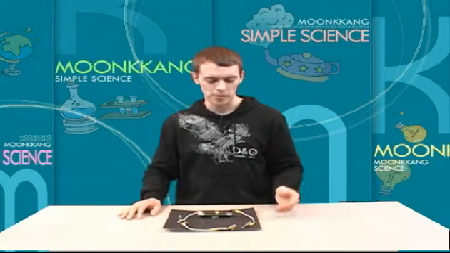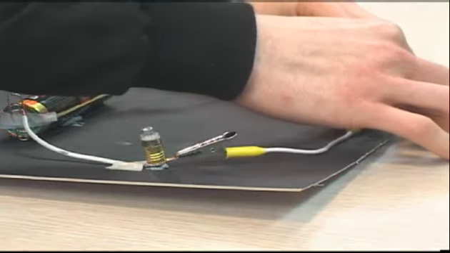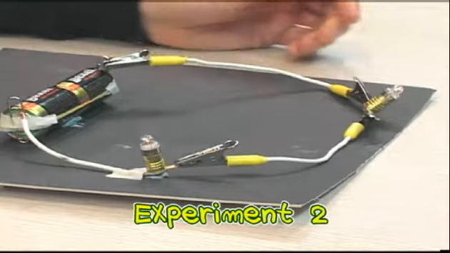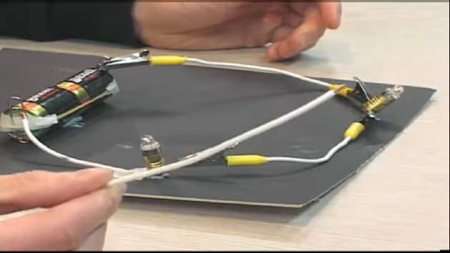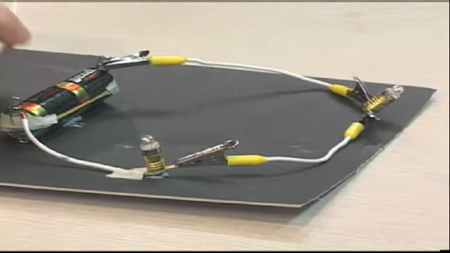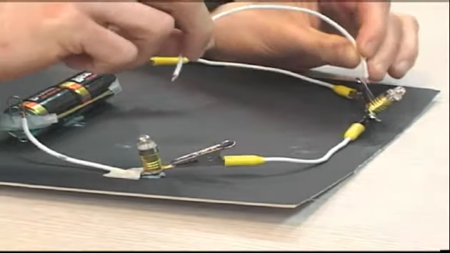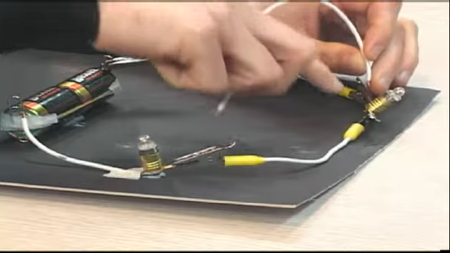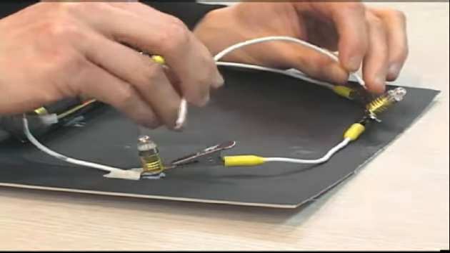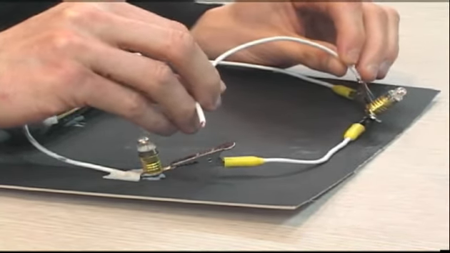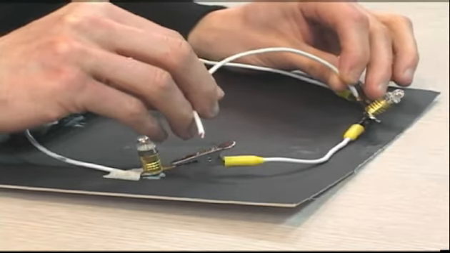So, in the second experiment, let's hook up our circuit one more time. Now this time I have a new piece of wire that I'm going to hook up into my circuit. Now I'm going to put it from the back of this light bulb and touch it to the front of this light bulb here. So what do you think will happen this time? Let's find out.